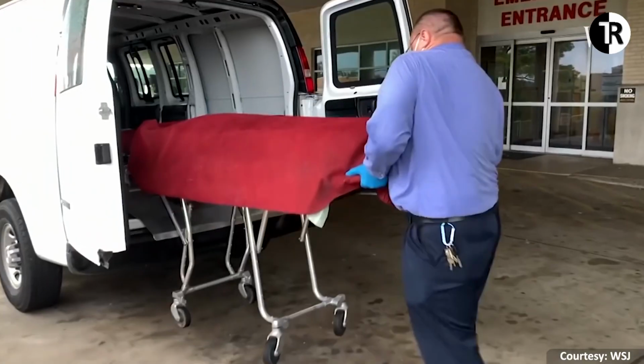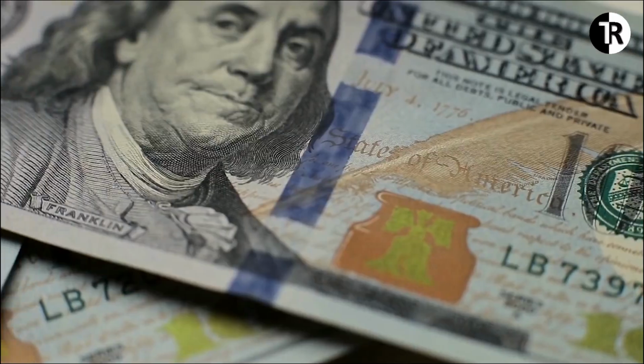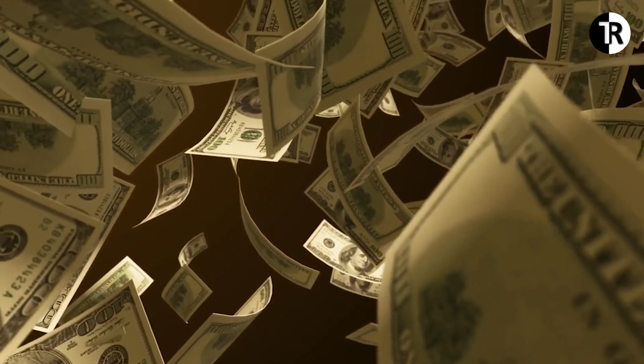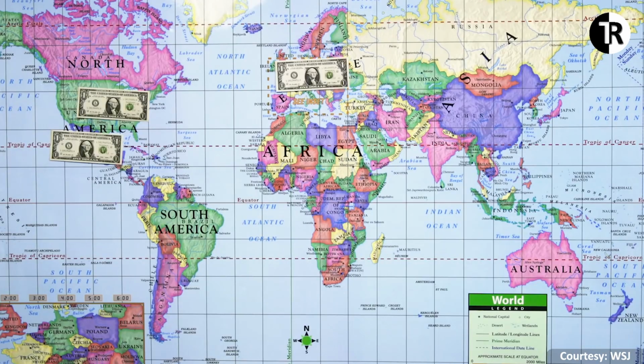Have you ever thought of the biggest weapon of the world? Is it a missile or a bomb that destroys everything in its path? Or is it a virus that spreads and kills millions of people around the world? Instead, it looks something like a paper. This is the US dollar, and the whole world is a slave of it.